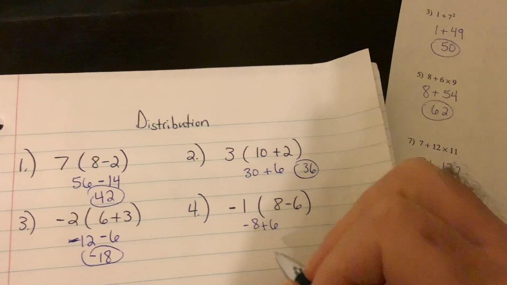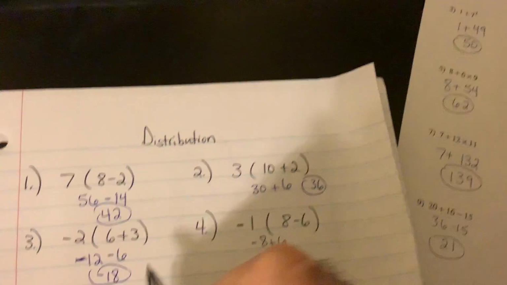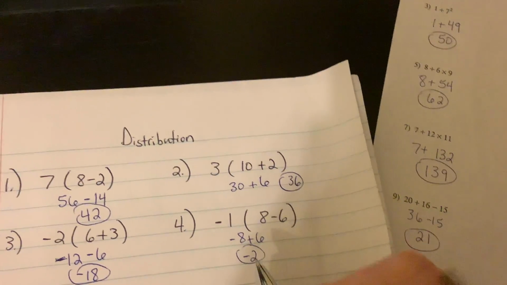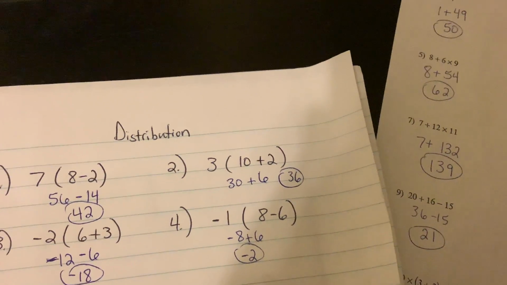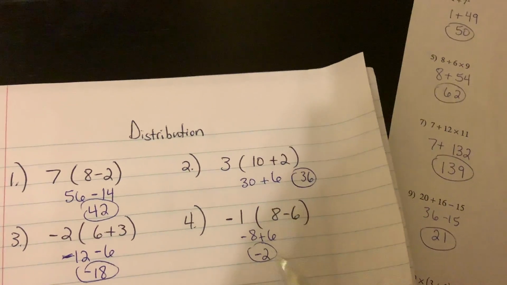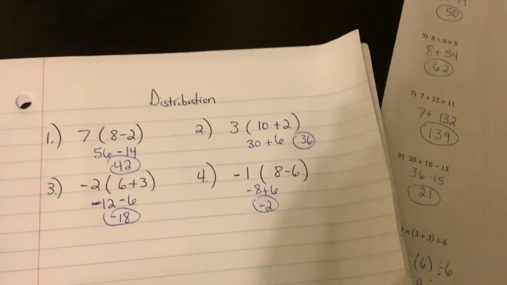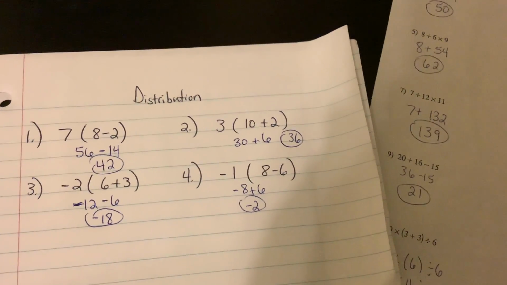And then negative 8 plus 6, going back to our integers, is negative 2. You're at negative 8 down here on the number line, and you go 6 positive, you're at negative 2. Okay, and how we could check this is 8 minus 6 is 2. 2 times negative 1 is negative 2. So that kind of lets you go back through and check those.